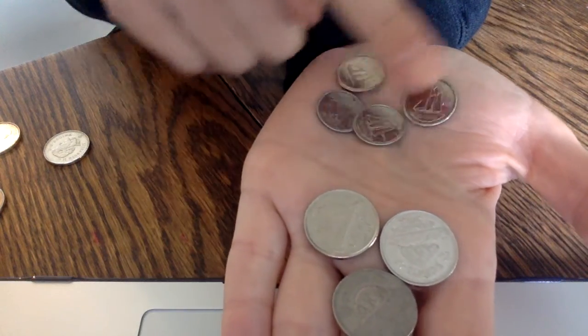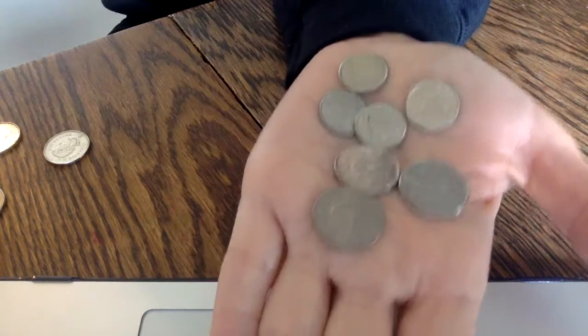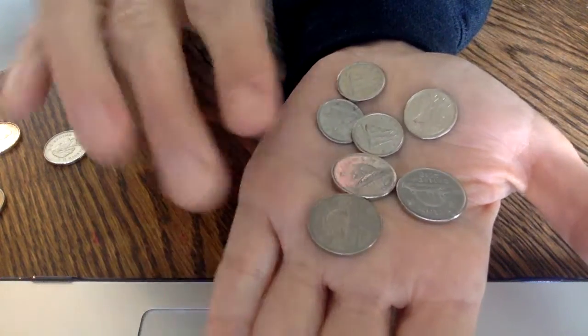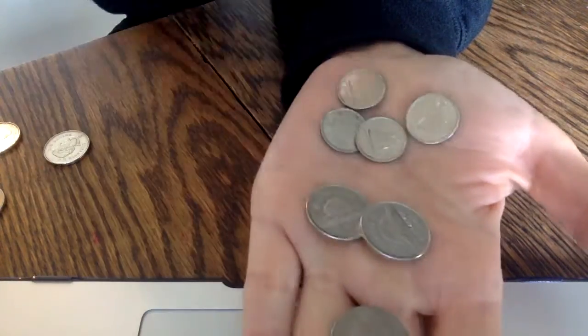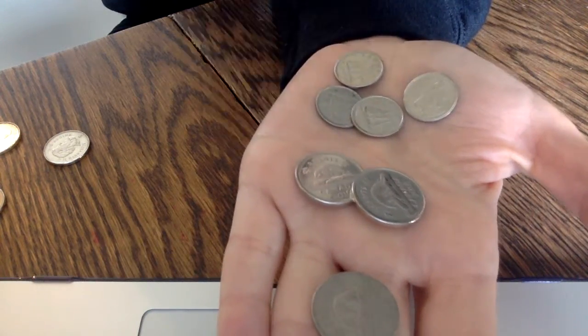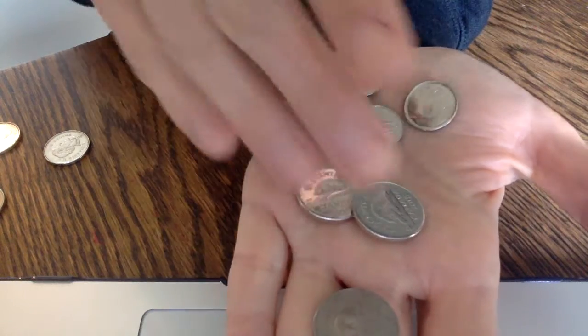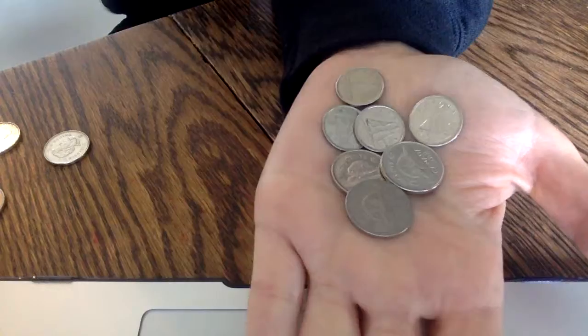So I can say 40, 45, 50, 55. Or I can also look at this and say, well, this is a group of 10. And then I have a 5 left over. So 40, 50, plus 5 more, 55. So those are 2 different ways that you can count by mixing up the coins.